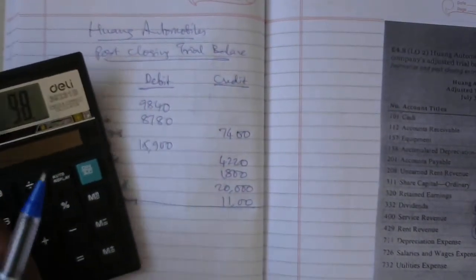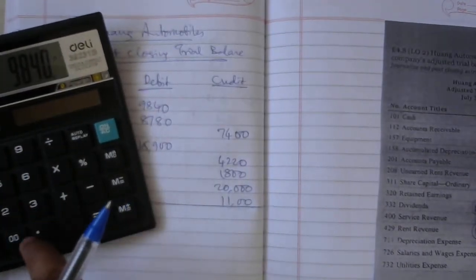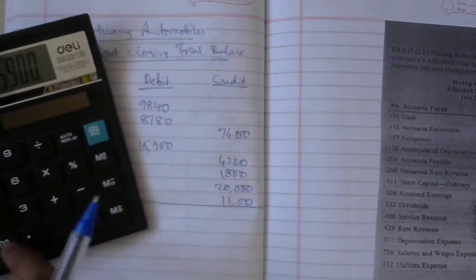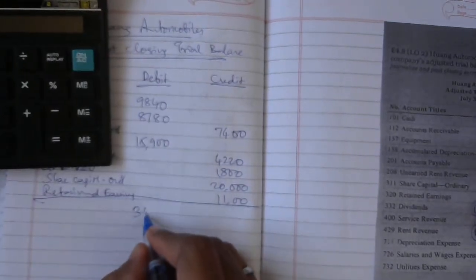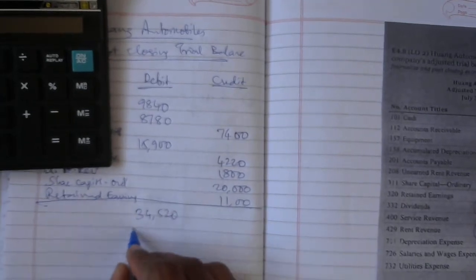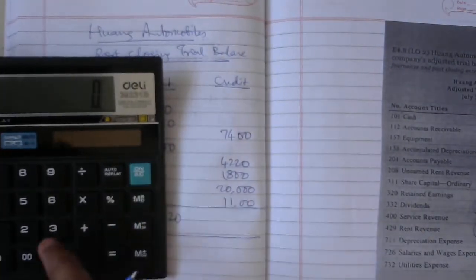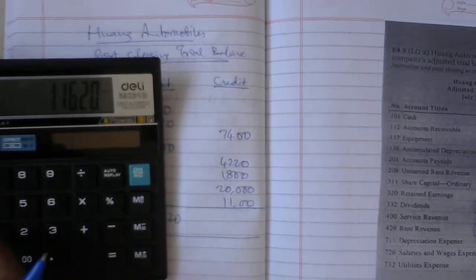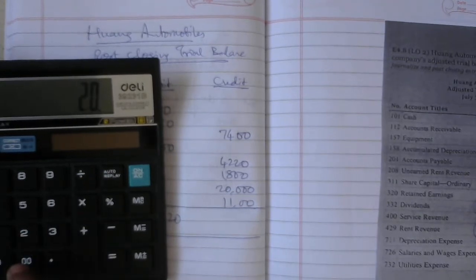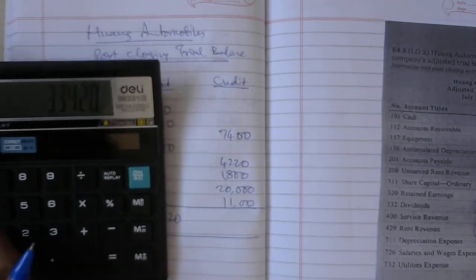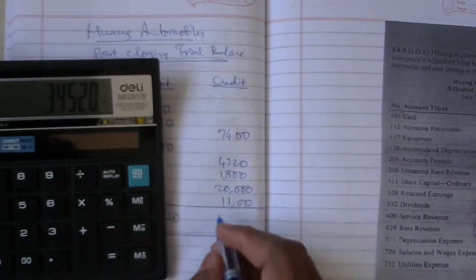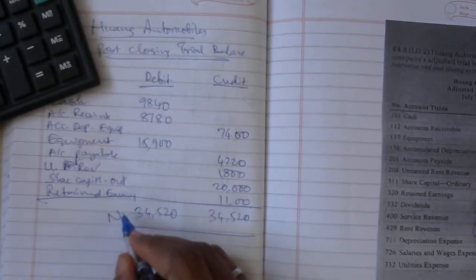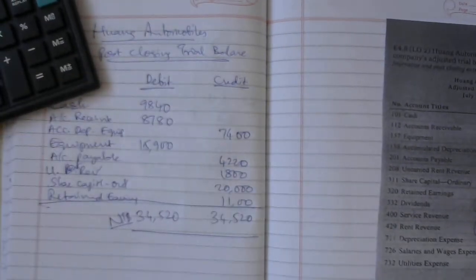9,840 plus 8,780 plus 15,900 gives 34,520 as the debit balance. Let's look at the credit balance: 7,400 plus 4,220 plus 1,800 plus 20,000 plus 1,100 gives 34,520. So both values are exactly the same.